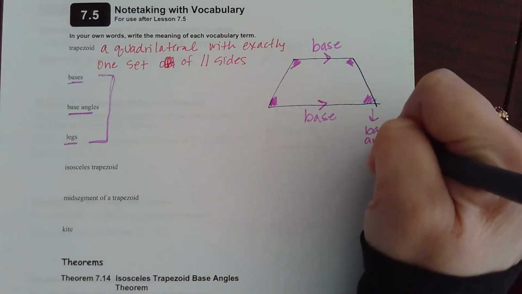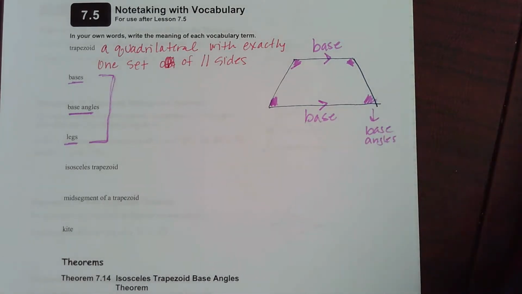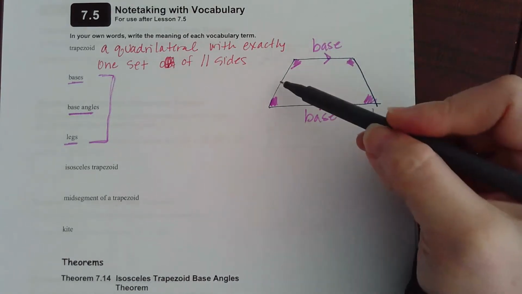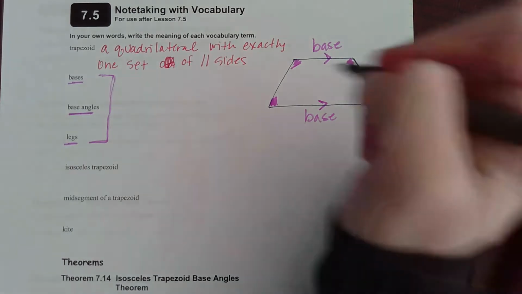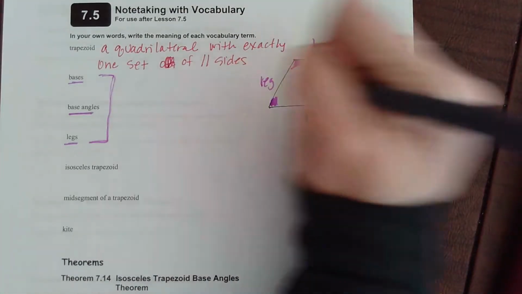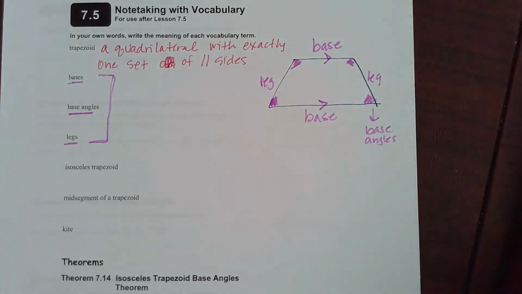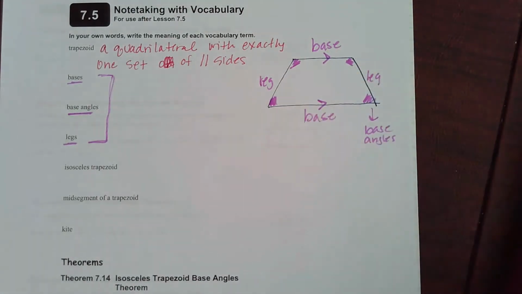And so what we're getting at here is there's going to be some relationships between what we know about the base angles, given if we know like this side is congruent to this side and so forth. The last thing is the legs, I should say, of our trapezoid. And so in this case, we have two legs, one on both sides. In certain cases, we will have those legs being congruent.